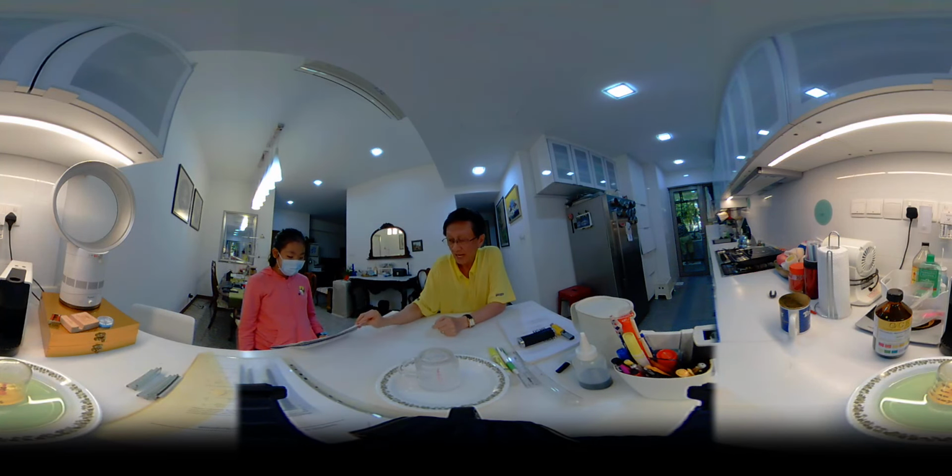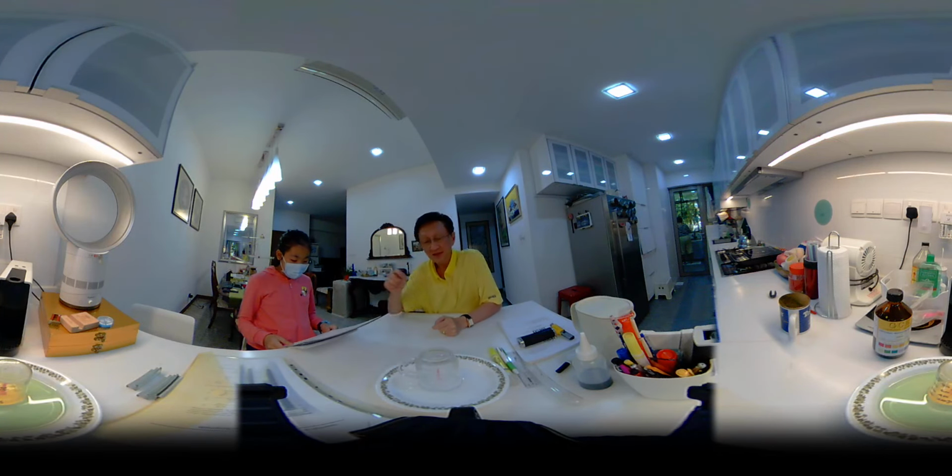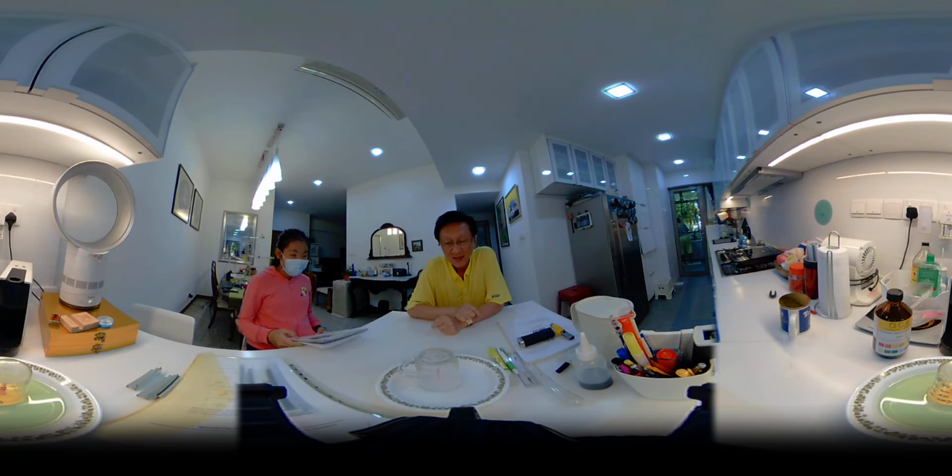So the question asked, read the question for me. After a while, the flame goes off and the water level rises in the cylinder. Explain why the flame goes off. Because there's not enough oxygen. No more oxygen.